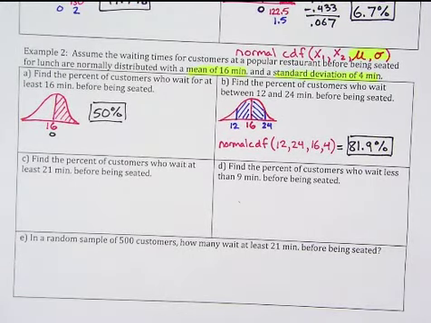Now in this case, we're not really looking for the percent of data between two values. So what you can do in your calculator for the second value part is pick something really high, something that's going to be at least 5 standard deviations away. So if our standard deviation is 4, what would 5 standard deviations away be?